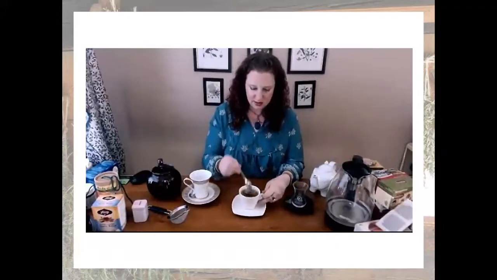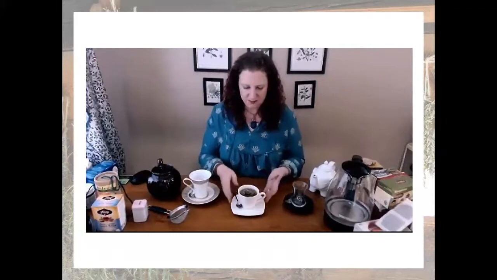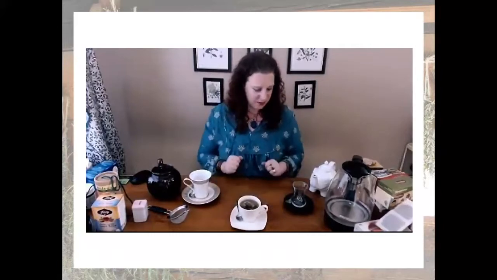And now with peppermint, I would probably add some honey to it. I might add sugar, but usually with the herb tea, I prefer to have some honey. So let's put that over there to cool.